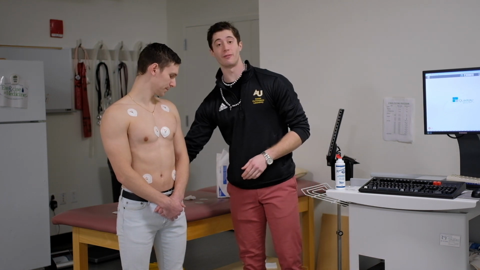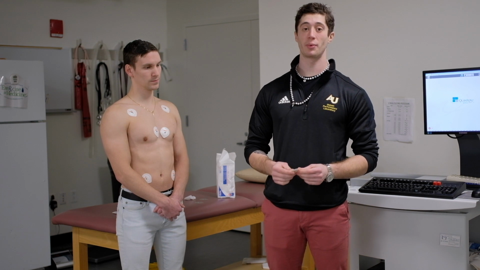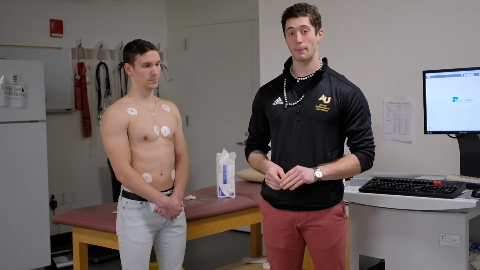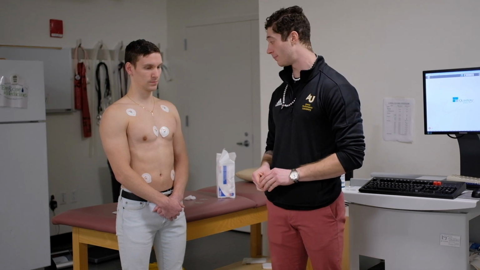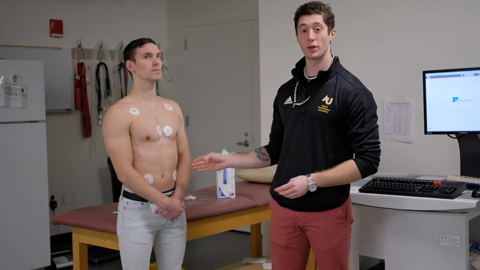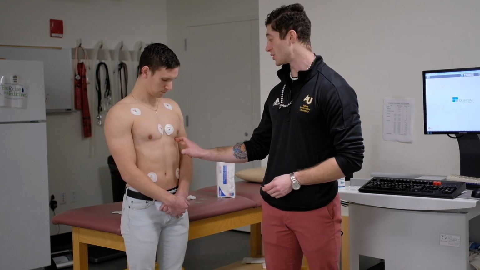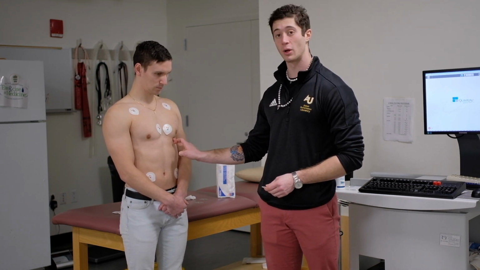The next leads are V4 and V3. The reason I say V4 first is because you're going to be placing V4 first. V4 goes directly on the mid-clavicular line, so directly in line with the nipple on many people, in the fifth intercostal space. So you're going to find the space slightly below the nipple. That's the fifth intercostal space.